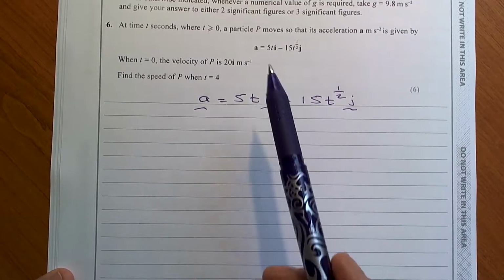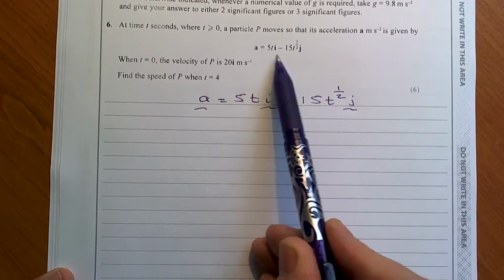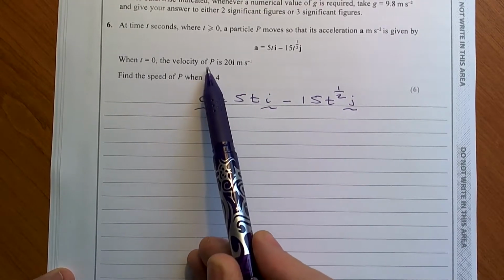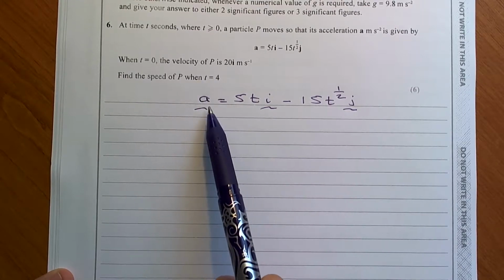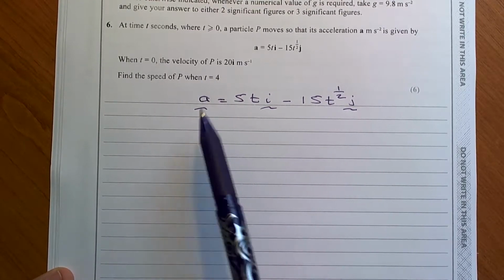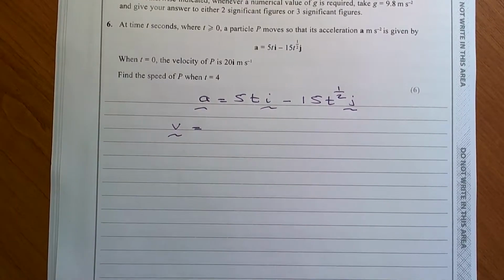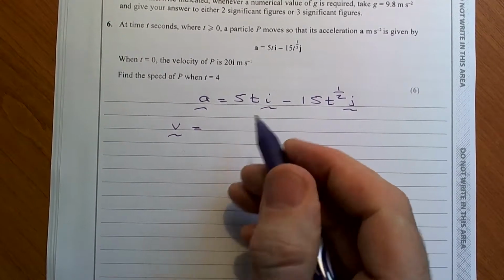Question 6. Now we start off with our acceleration, which is given in the question in terms of i and j, and we need to find the velocity. So the way we get the velocity from acceleration is we need to integrate. So v is going to equal, and we're integrating with respect to t.